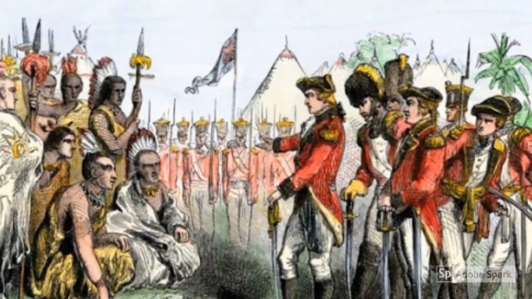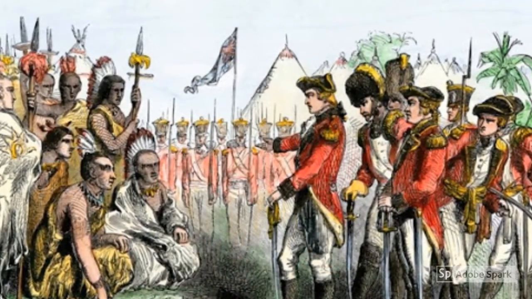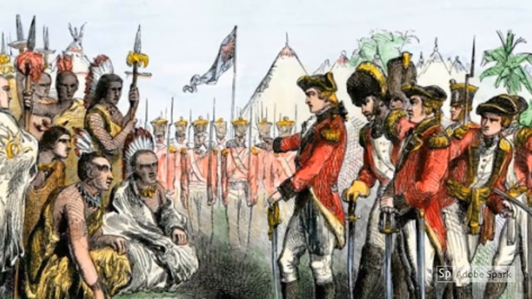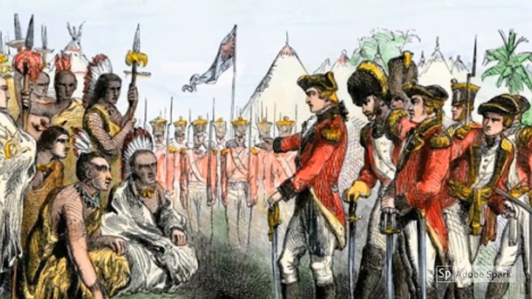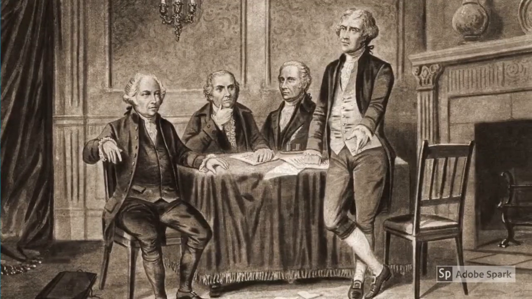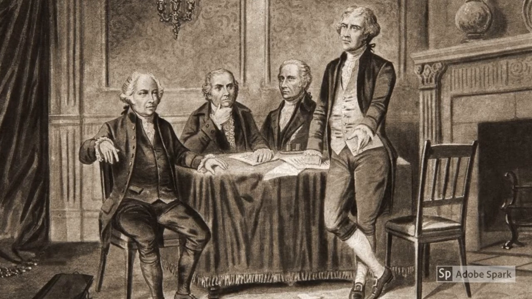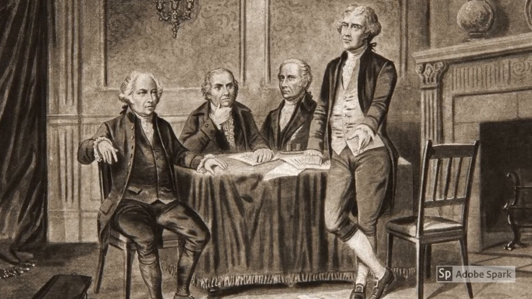We'll end the module with an examination of Native peoples' roles in the American Revolution and the relationships formed between the United States and Native nations in the early national period. This was a period of great promise and possibility. Americans were literally building a new country.